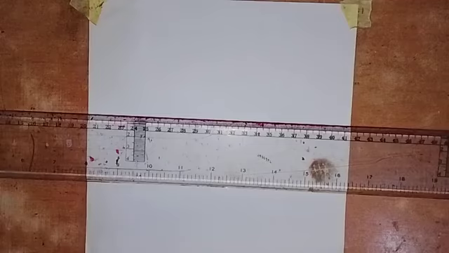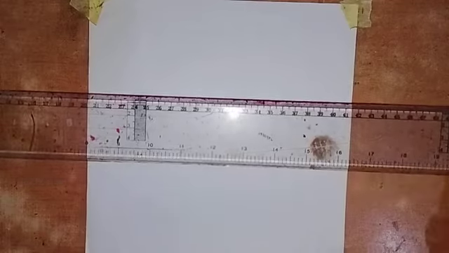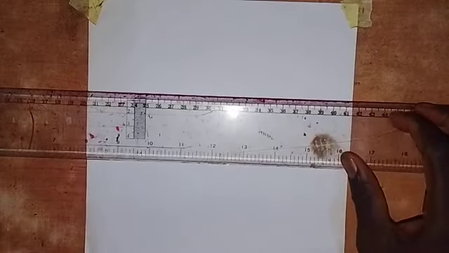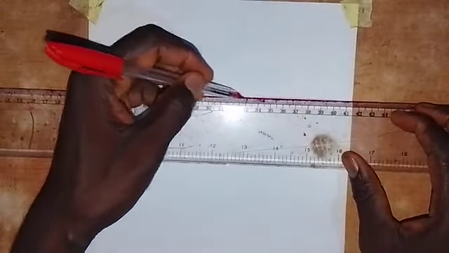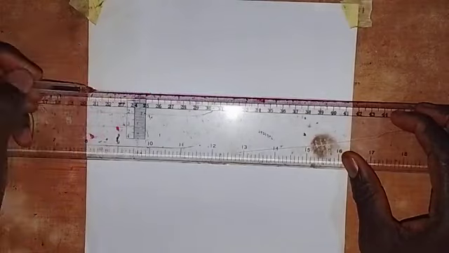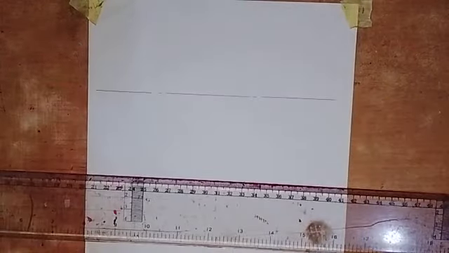That is the question. So what we are to do first is to construct a rectangle whose length is 160 millimeters and the width is 100 millimeters. So let's see how this construction can be done. I'm going to draw a horizontal center line like this. Okay, so here we have the horizontal center line.